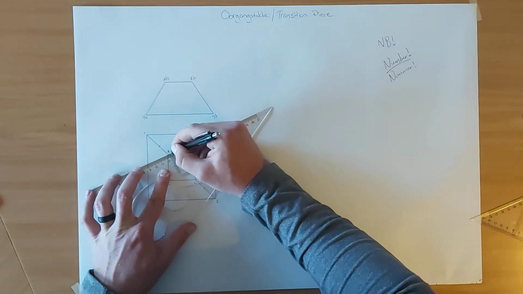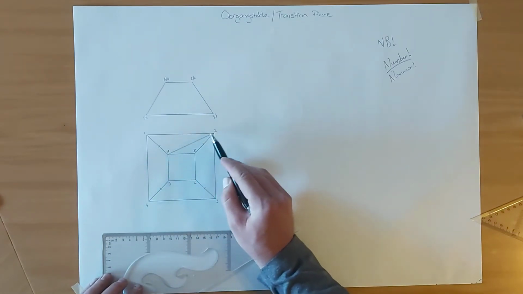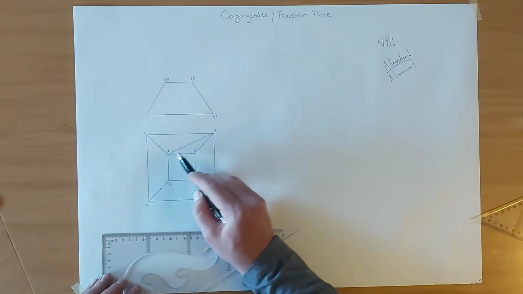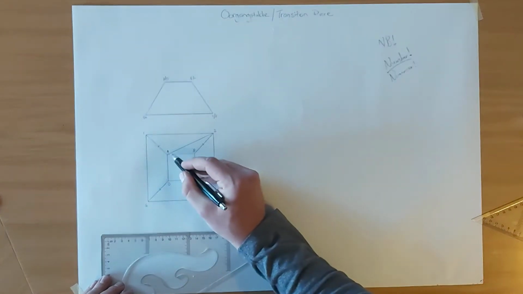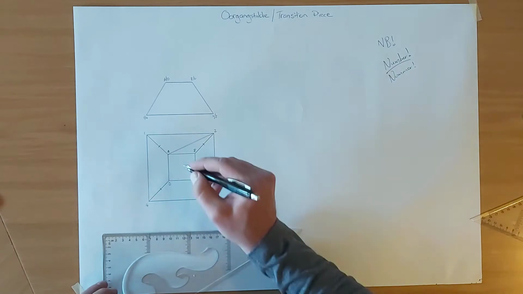If I go and I connect 2 with A, do you all see that there is a triangle and there is a triangle? Okay, so now due to the fact that this line is at an angle, I'm also going to have to determine the true length of that line.